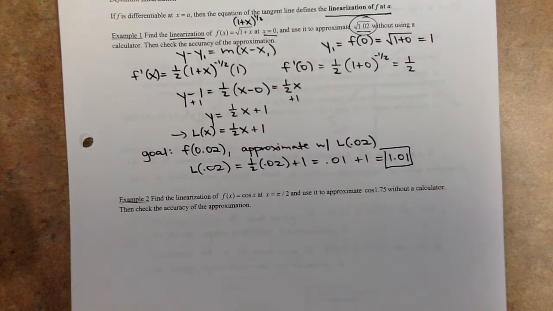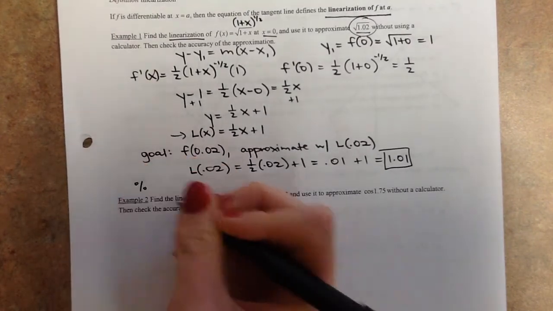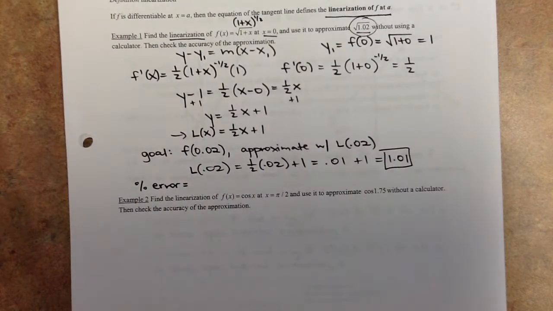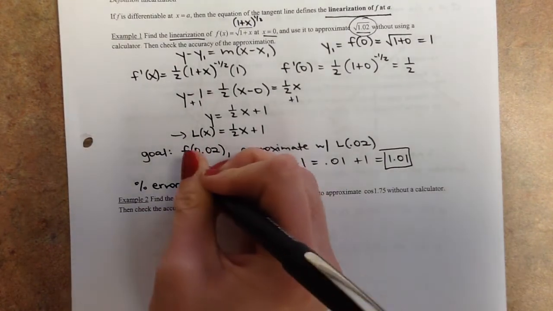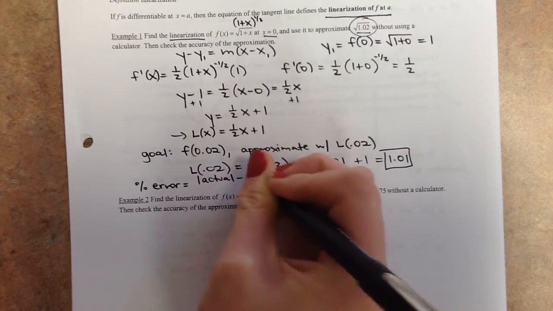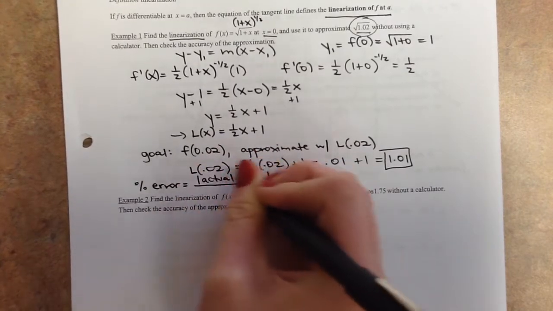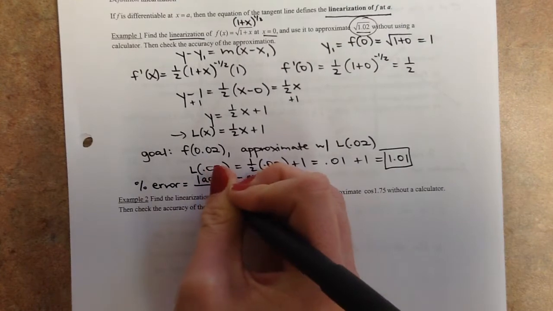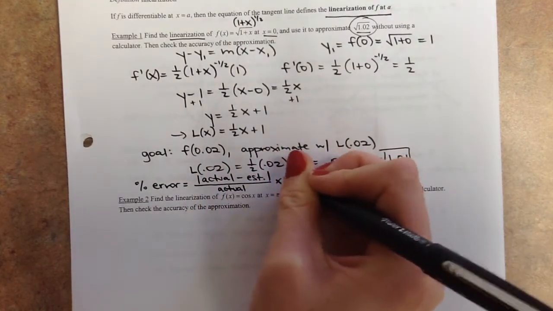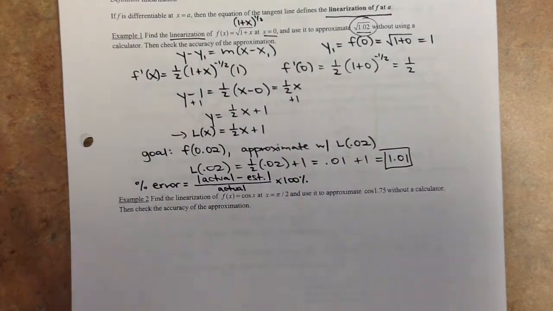So I'm going to write down a percentage error formula. Squeeze this in here. So percent error, this is a formula that you guys will have to use in this section. We take the absolute value of the actual value minus the estimation and then over the actual value times 100%, because then you want to get a percentage. Okay, so we're going to plug that in.